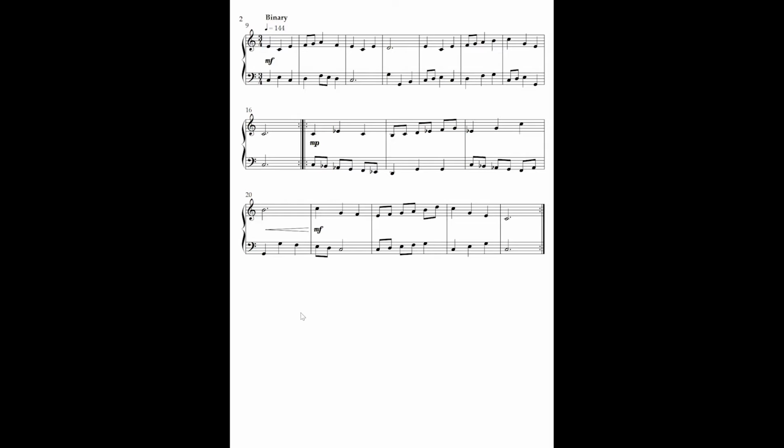So a binary form, very, very simply, just means it's two parts, and you can see this on the screen. We've got part one that goes up to the repeats, and part two that goes up to the end. So usually we describe these things with letters. So this first part up to the repeat is A, and then the second part up to the second repeat is B.